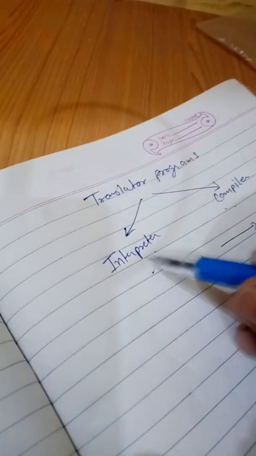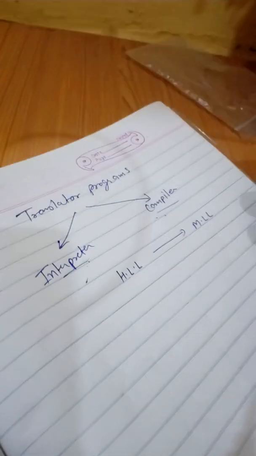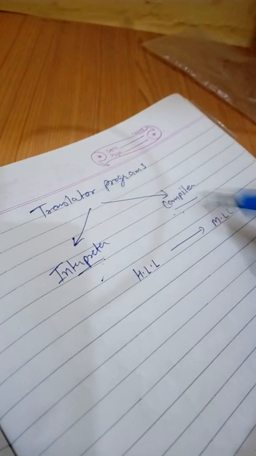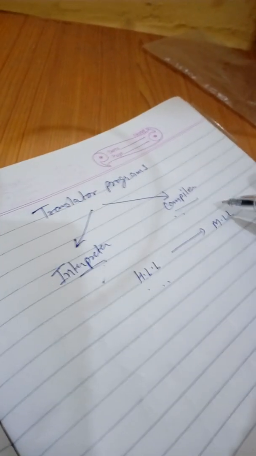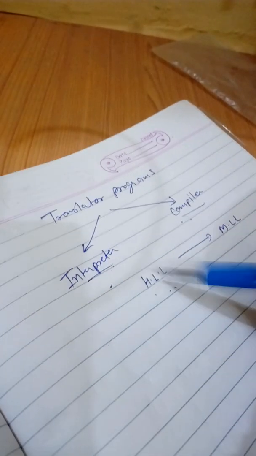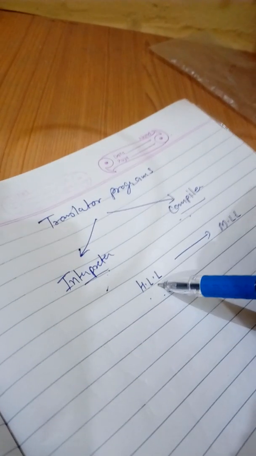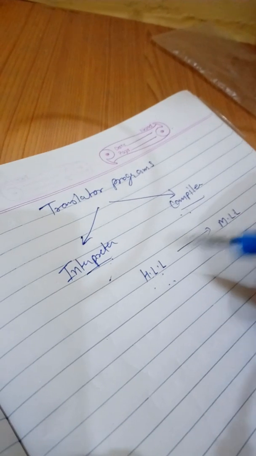The basic difference between compiler and interpreter is that the compiler will convert the whole program at once, but the interpreter will convert it line by line, meaning one line at a time.